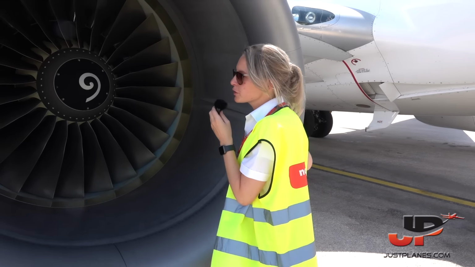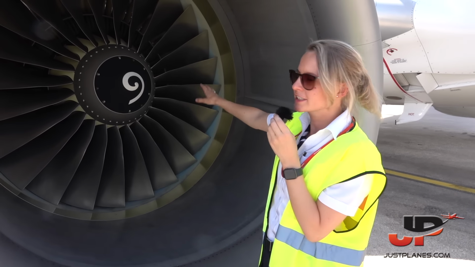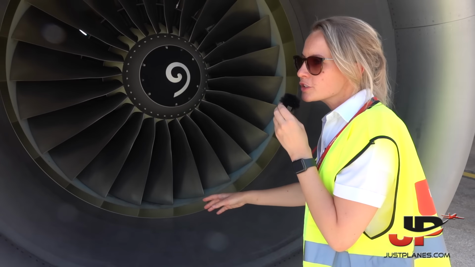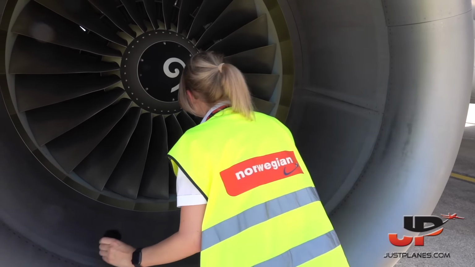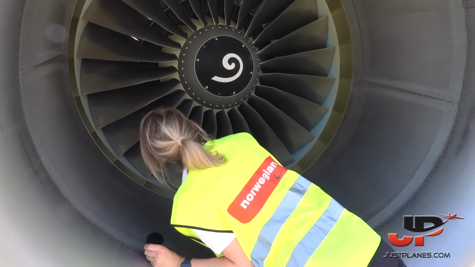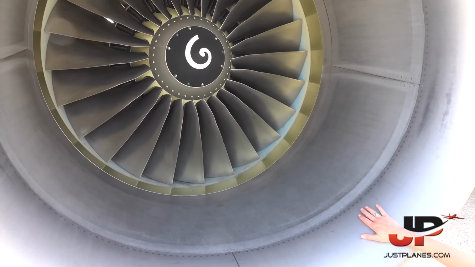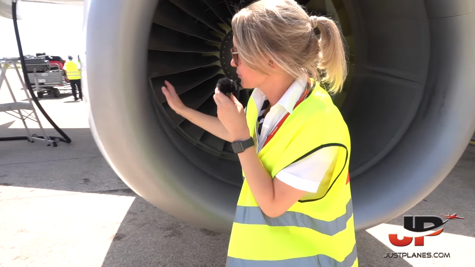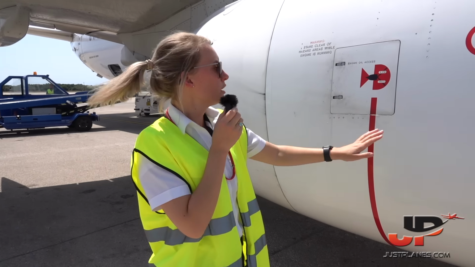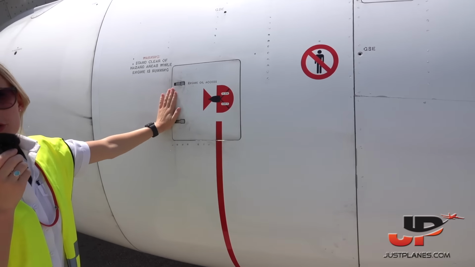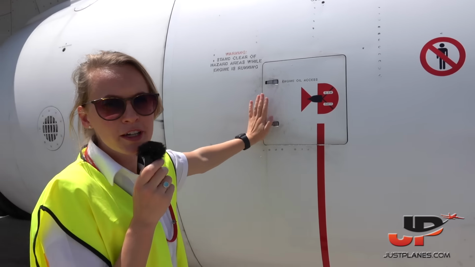The engines are always a good one to check. Often when there's a bird strike, the birds get sucked into the engine, so this is a place where you would often see them. You can give the fan a little twist, so you can see inside that everything is clean. There are a lot of little entry doors. This one is for the engine oil, so that's also always one to check, because if we get new engine oil uplifted, they would use this door.